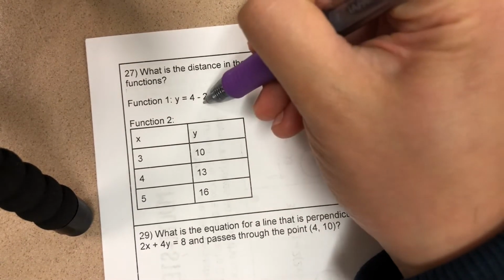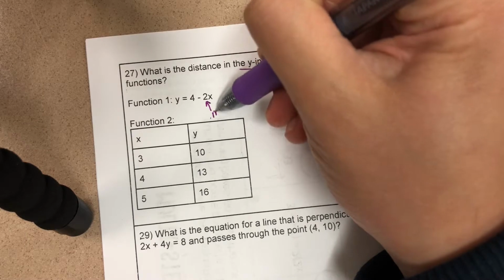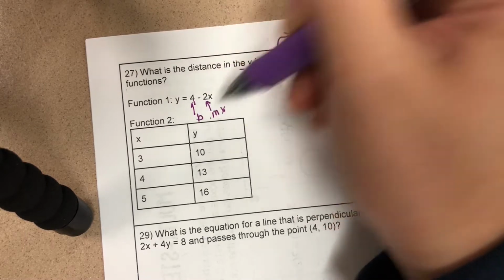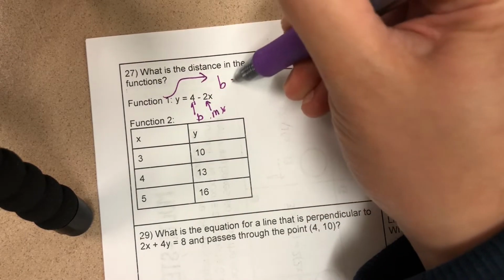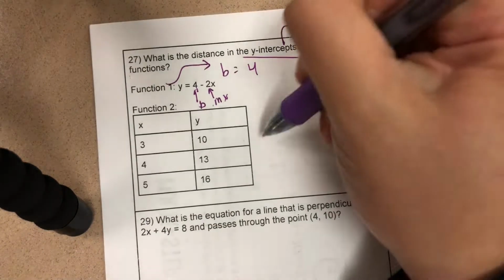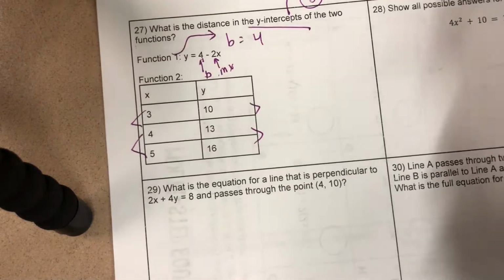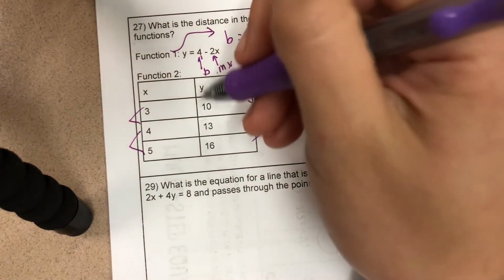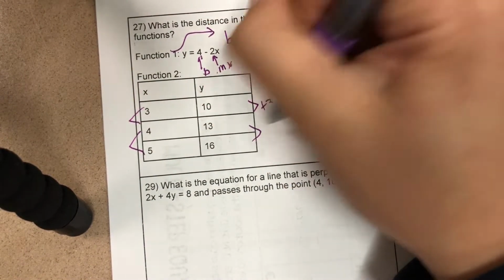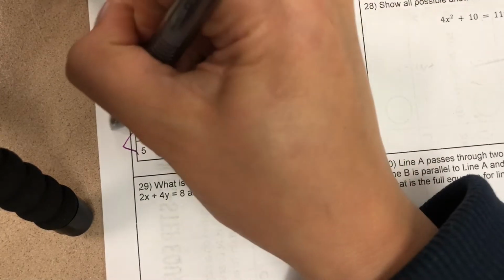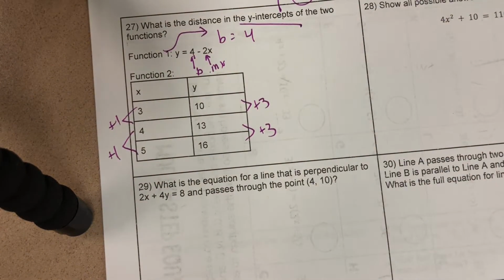So my b value here, slope always goes with x, so this is mx. This is going to be your b value. So for function 1, b equals positive 4. To find the y-intercept from a table, I need to write the equation of the line, which means I need to find the difference. 10 to 13 is plus 3, 13 to 16 is plus 3, 3 to 4 is plus 1, 4 to 5 is plus 1.